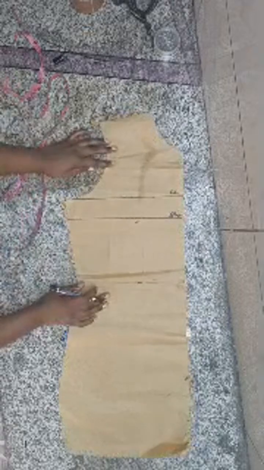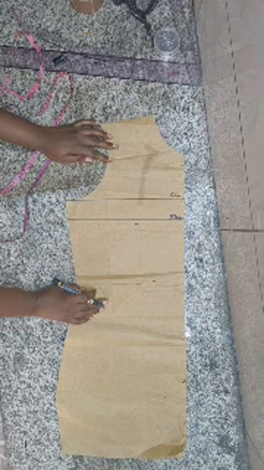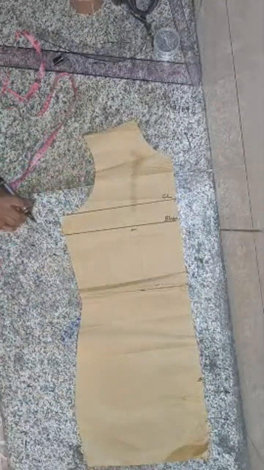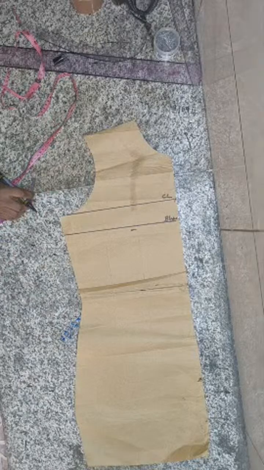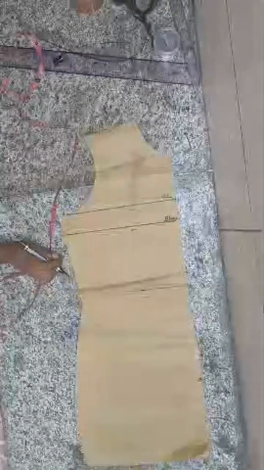I don't know why it's not so clear. I don't know why, from the image I'm getting. Okay, I think it's better now.